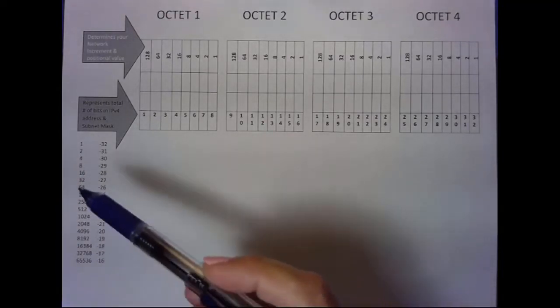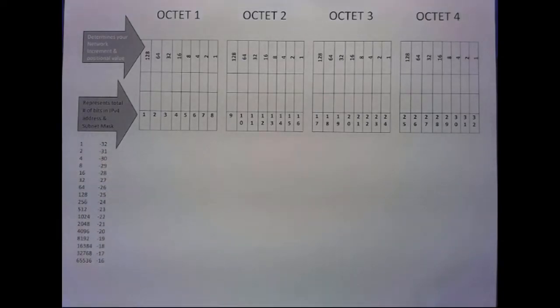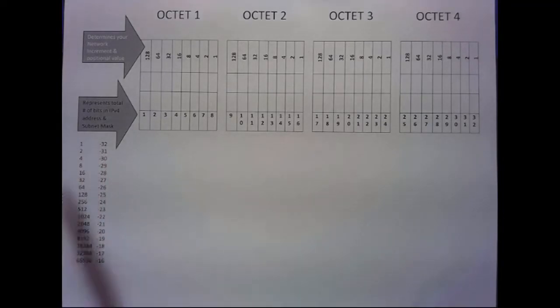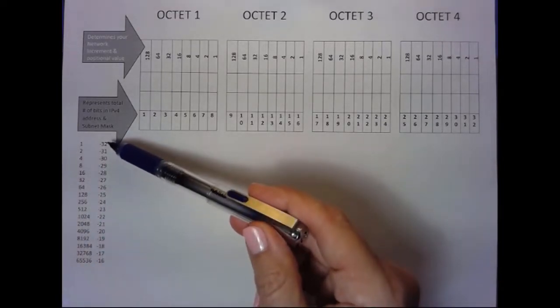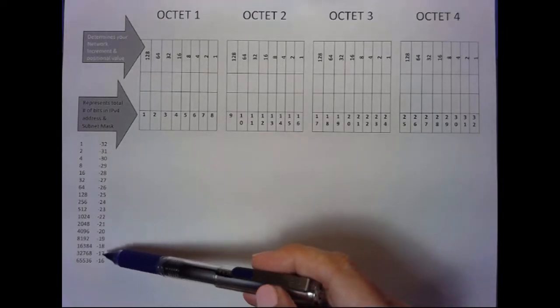This is what I recommended you memorize. It's just doubling. 1, 2, 4, 8, 16, 32, 64, 128, 256, 512, 1024.